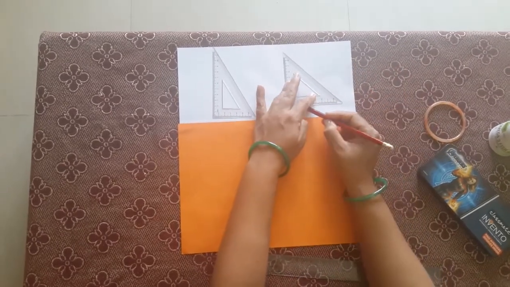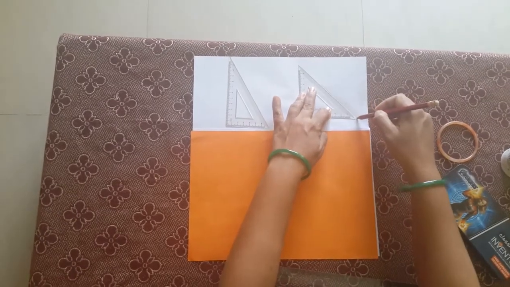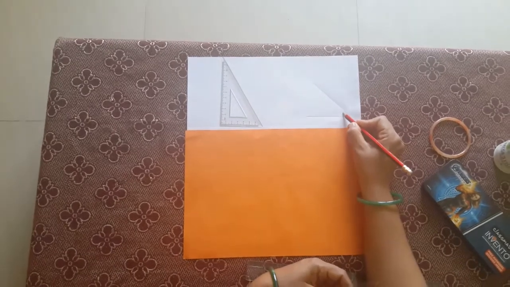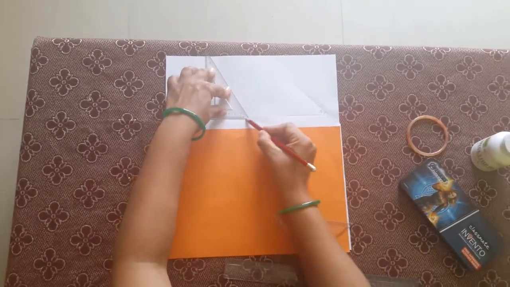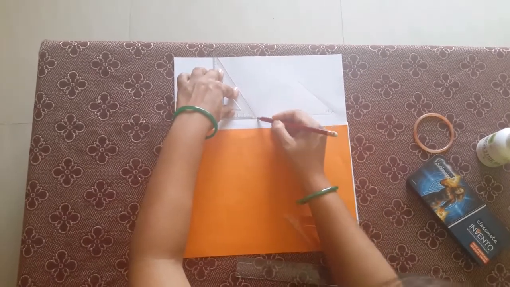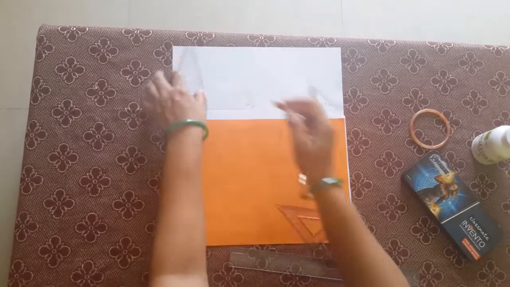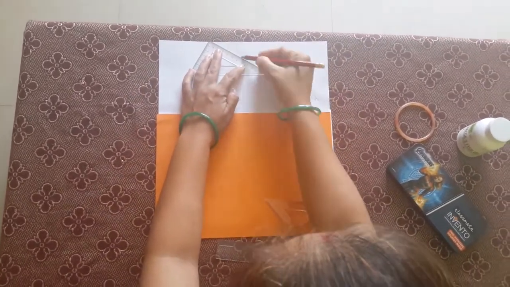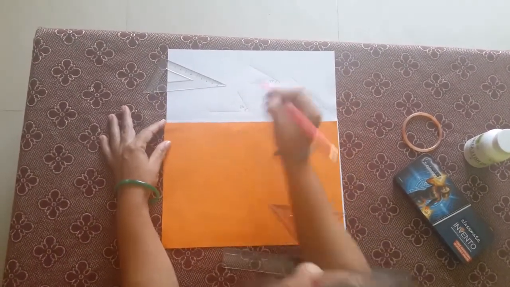For example, if you have to make 45, draw a baseline and draw this line. This angle is 45. Similarly, if you want to make a 60 degree angle, it's very easy. This angle is 60 degree. If you have to make 30 degree angle, you know this angle of the set square is 30 degree. So this gives you 30 degree.